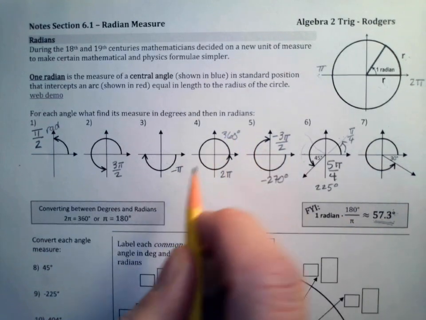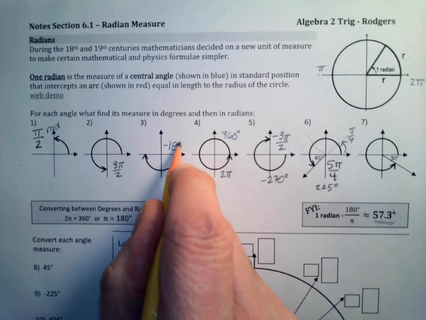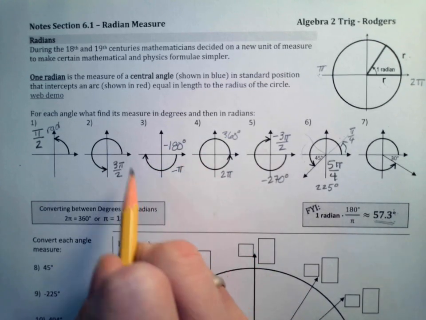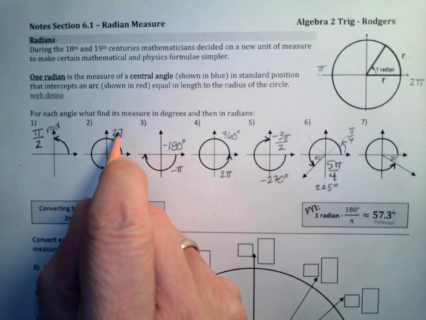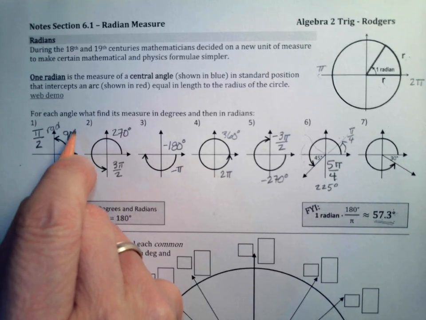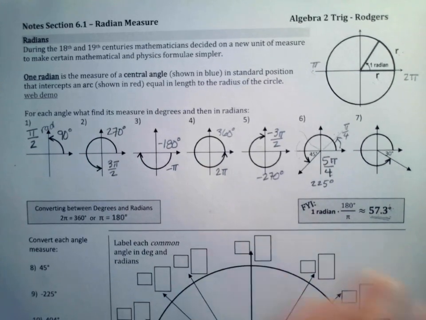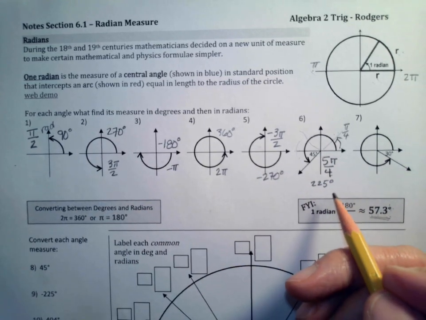Notice I'm putting degree symbols on all these because without that, by default, it would be radians, and we don't mean it to be 180 radians. It's 180 degrees. 270 degrees, and this one 90, of course, 90 degrees. We should kind of already know that from last chapter, but it's not bad to practice those as well.